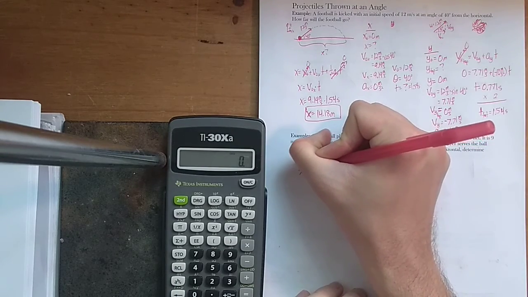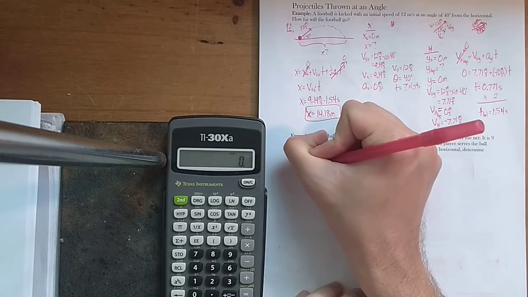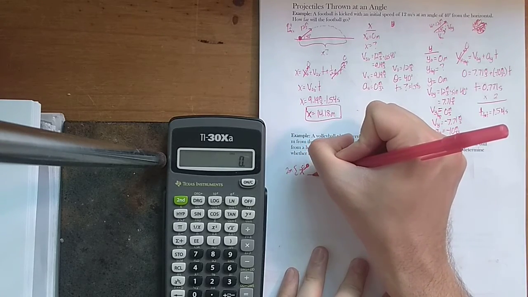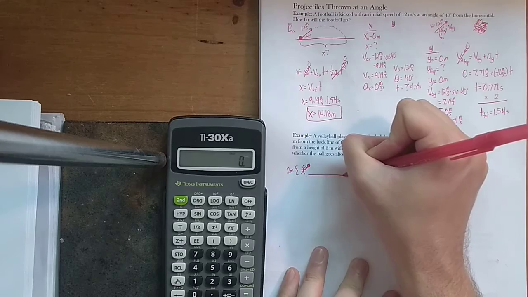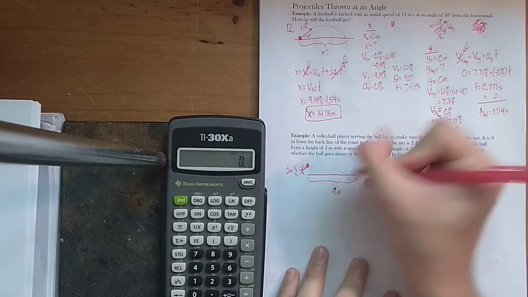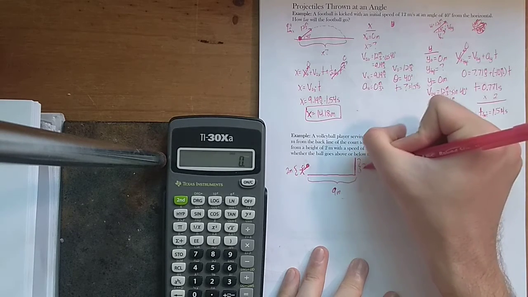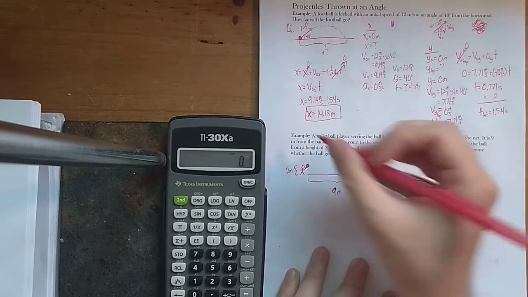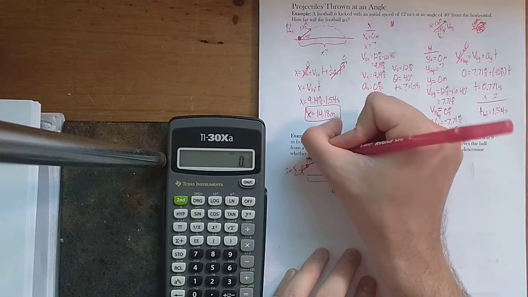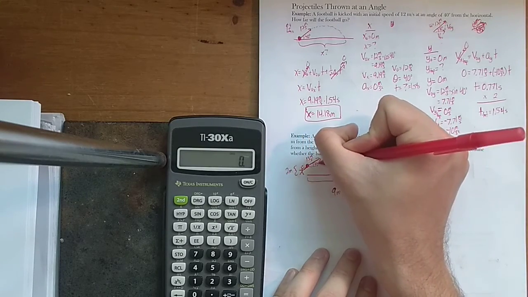Let's draw a picture first. Here's our person, here's the ball. That ball is getting served from a height of 2 meters. The ball has to travel 9 meters to get to the net, which is 2.43 meters tall. The player is serving the ball at a speed of 13 meters per second at an angle of 30 degrees.